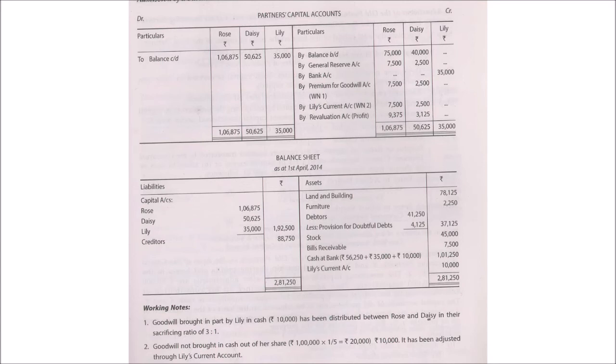So new balance sheet as at 1st April 2014. Liability side, capital account ROS 1,06,875. Daisy 50,625. Lily 35,000. Total 1,92,500. Creditors. Old amount given there in the question, it is 93,750 minus 5,000, amount 88,750.